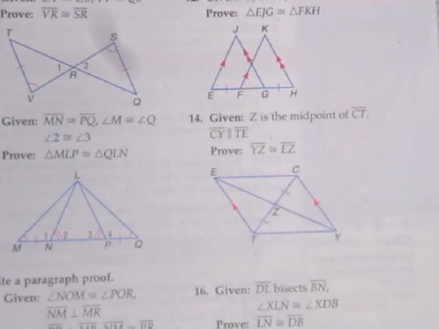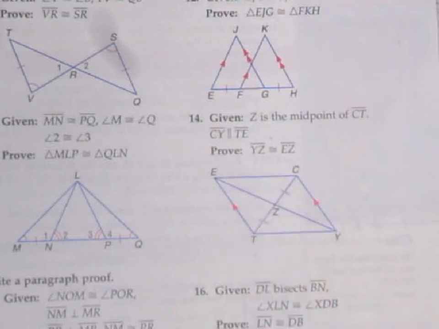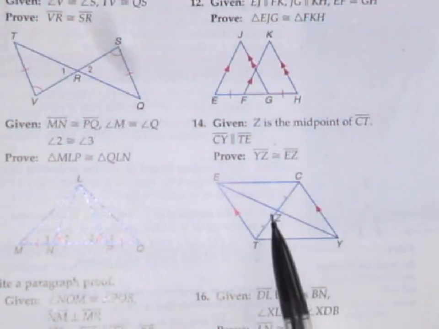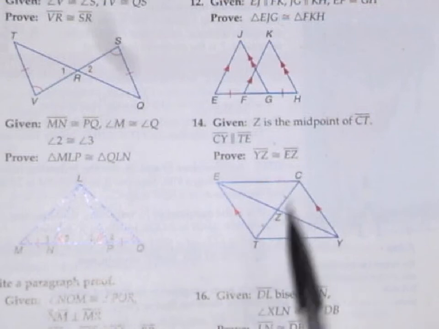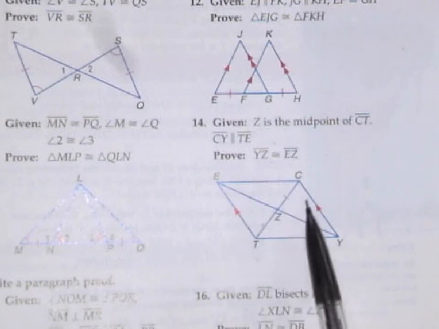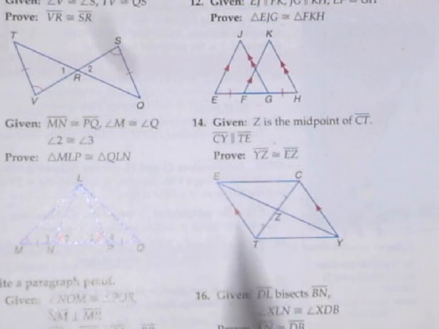Now, again, the goal here is not to prove that two triangles are congruent, although that is going to be part of the proof. Your final goal is to say that YZ, this guy, is congruent to EZ, this guy. So if you can show that you have a pair of congruent triangles, either these two or these two, then you can use CPCTC and say, okay, well, if I have two congruent triangles, then this part of one has to be congruent to this part of the other.